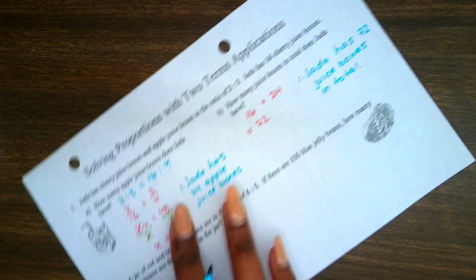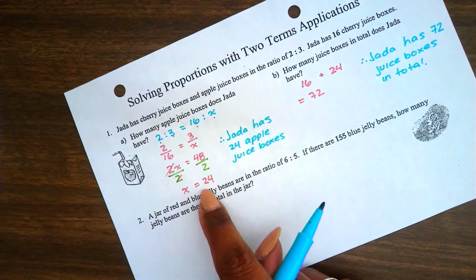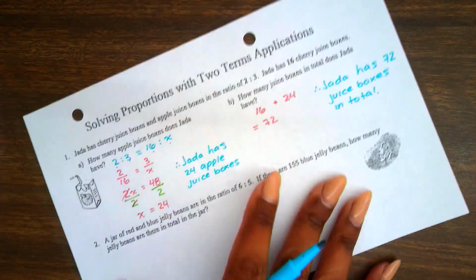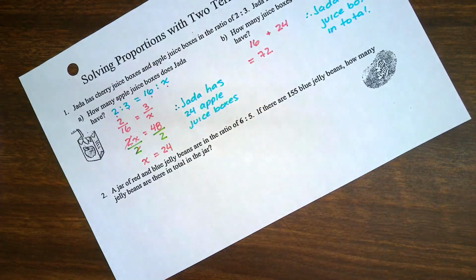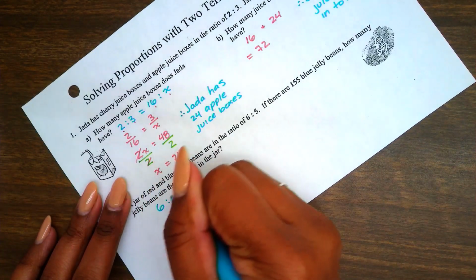Okay, so we're doing the same thing. We set up our ratio, we then solve for x, but now that we've figured out x, we're going to use it to figure out our total. Okay, so let's do the same thing down here. So it says a jar of red and blue jelly beans are in the ratio of 6 to 5. Okay, so they've given us our first ratio, which is 6 to 5.